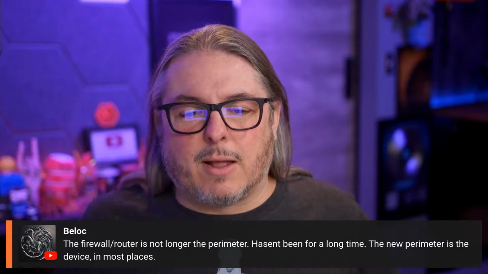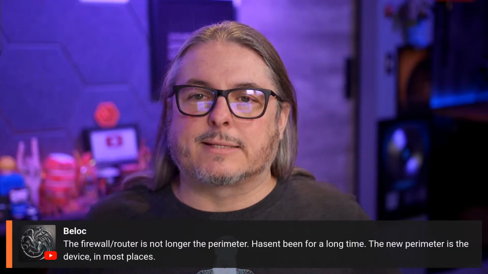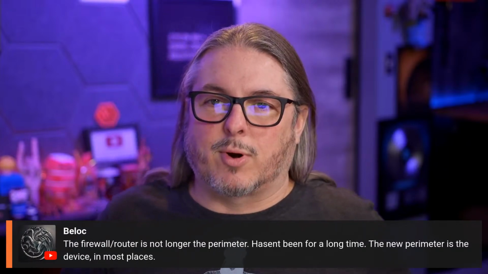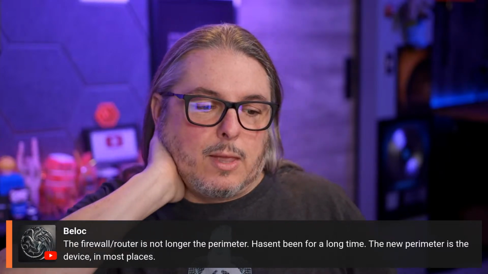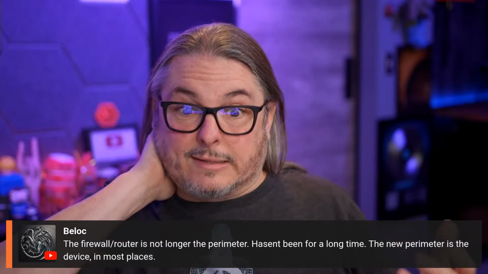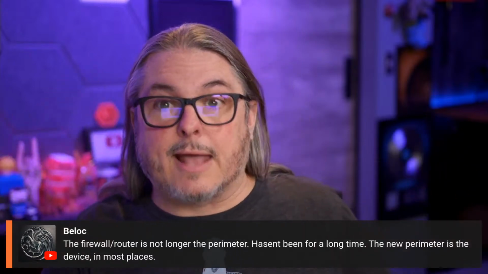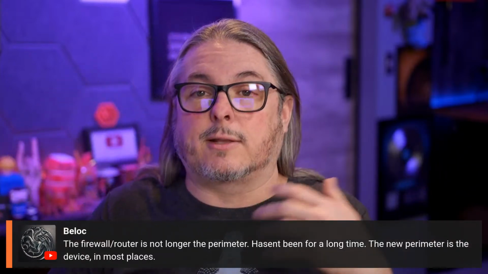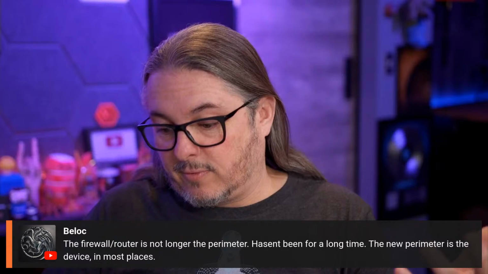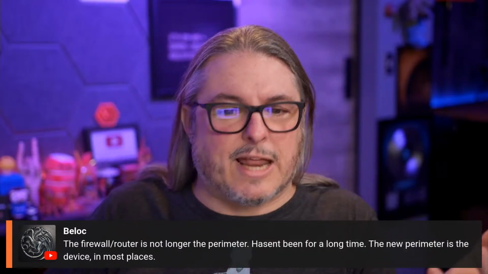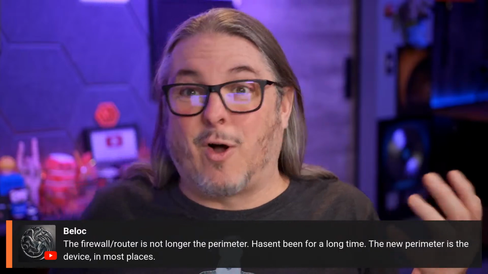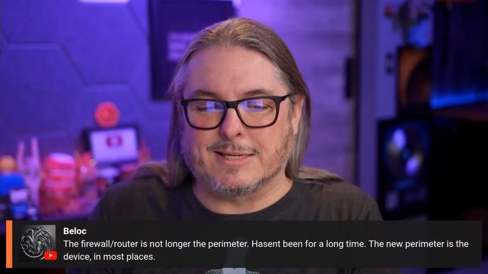Yeah, the firewall router, I mean, it's still a perimeter, but it's not the security perimeter. It's just a perimeter for routing traffic. With so many people working from home, and so many things going to single sign-on, that's where we manage things. I think we counted one time, there's 38 different portals that our staff can log into for all the tooling we have that manages the business.